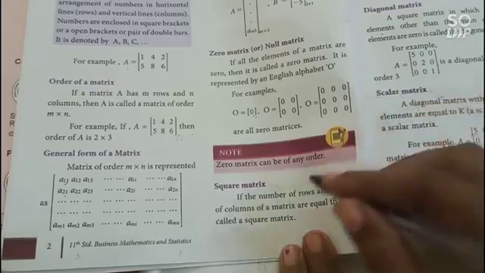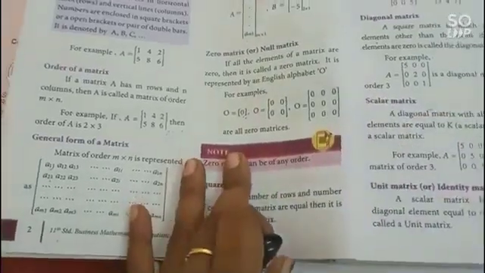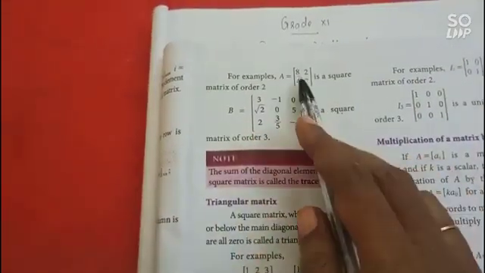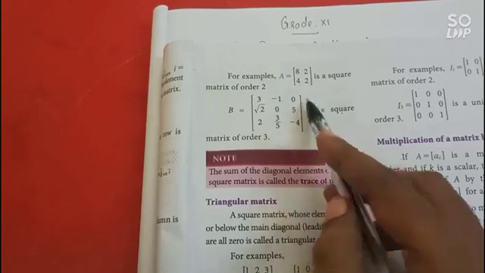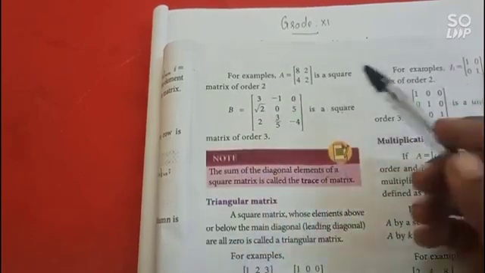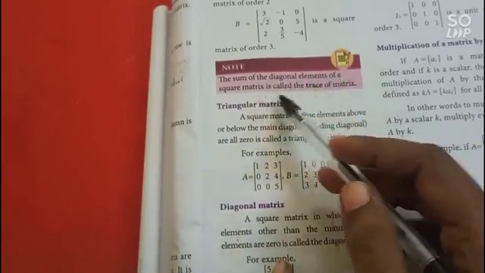Next one is square matrix. I have explained this: the number of rows and number of columns are equal. So see here, 2 rows, 2 columns. Here, 3 rows, 3 columns. Then the sum of the diagonal elements of a square matrix is called the trace of a matrix.